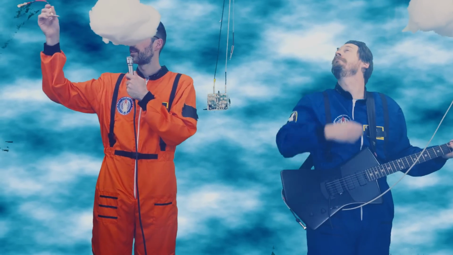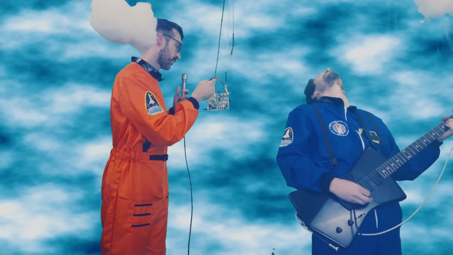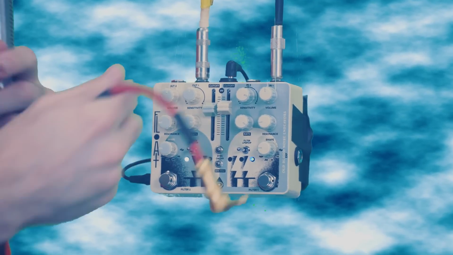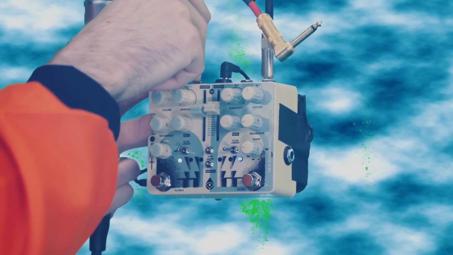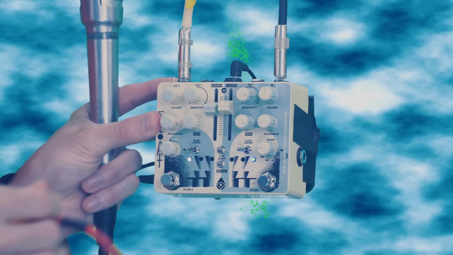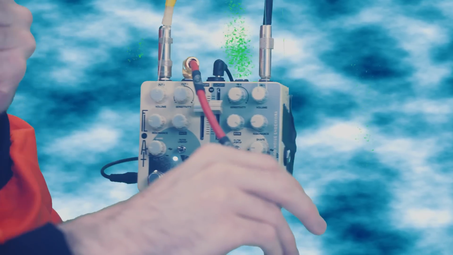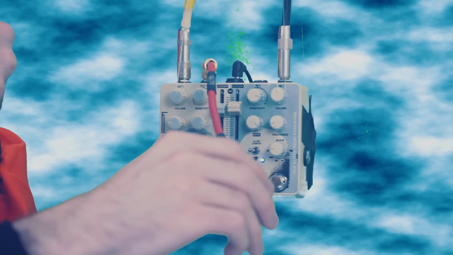There we go. So I'm going to take our main output and plug it into out 2. And then patch between out 1 and in 2.